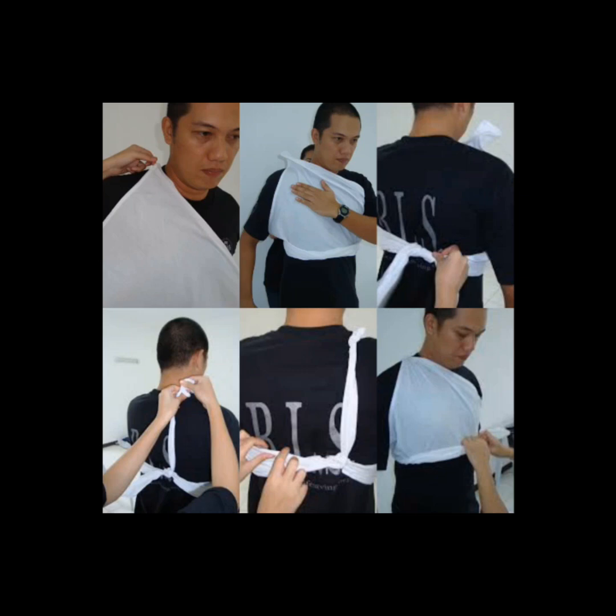1. Locate the apex of the triangular bandage. Place it on the shoulder above the affected chest. In this case, the affected side is the right side. It follows that the apex will be on the left shoulder if the left side of the chest is the injured side. 2.